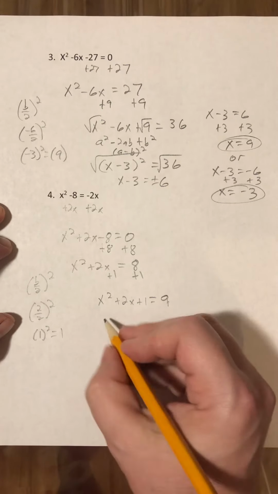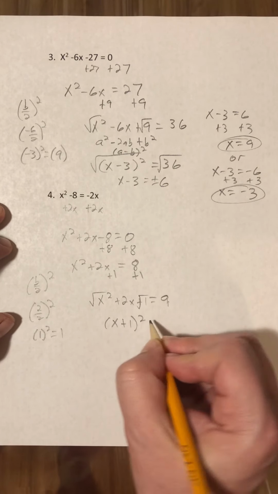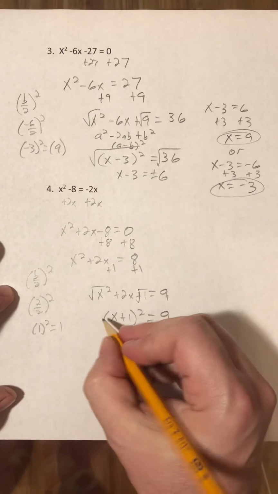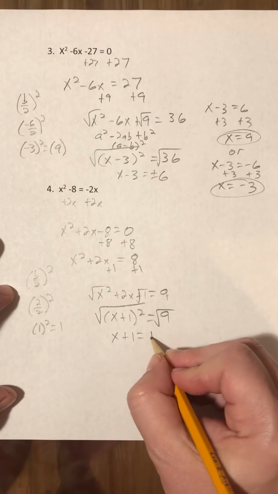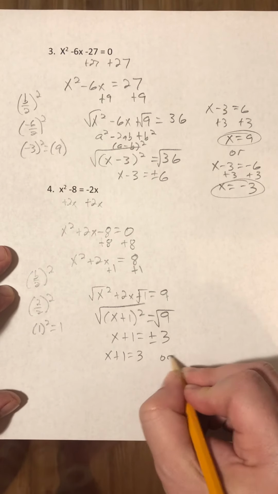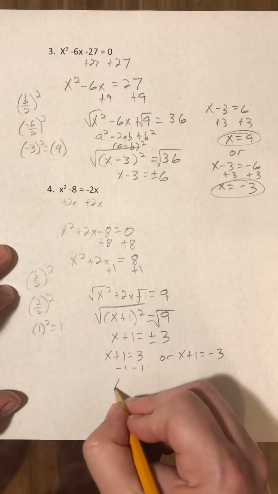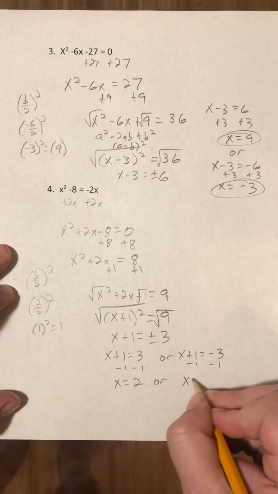This is a perfect square trinomial. It factors as x plus 1 squared equals 9. And then if I finish taking the square root of both sides, I'm going to have x plus 1 equals plus or minus 3. So x plus 1 equals 3, or x plus 1 equals negative 3. Subtract 1 from both sides, x equals 2, or x equals negative 4.